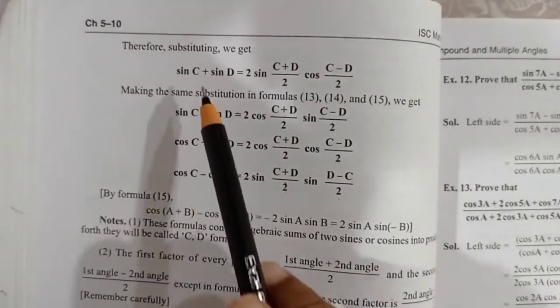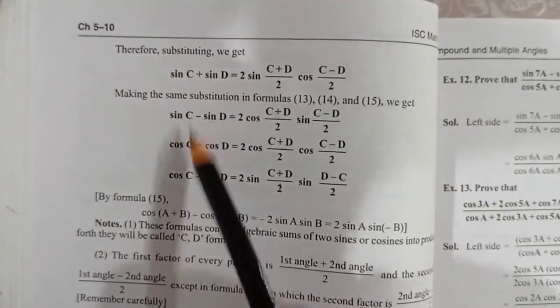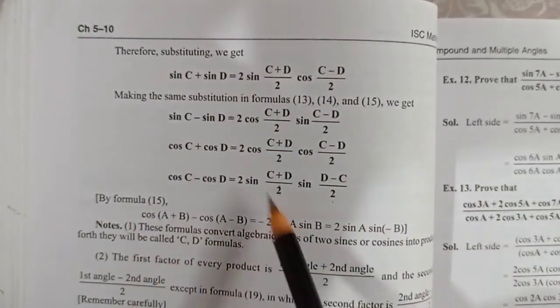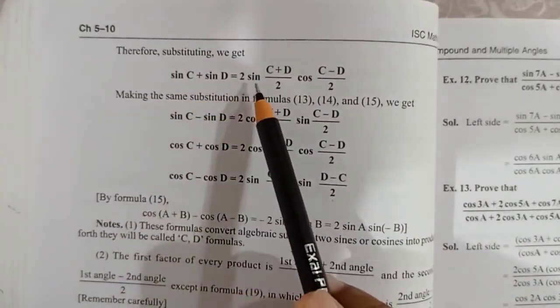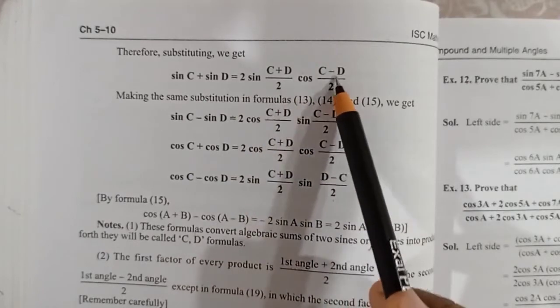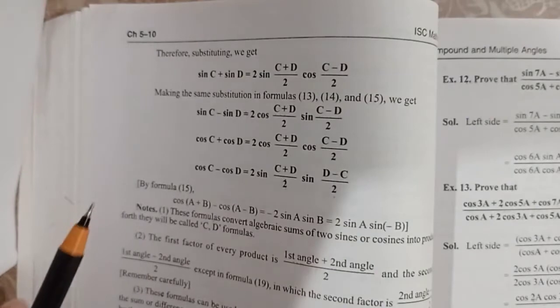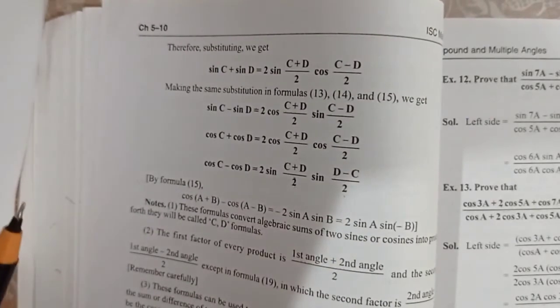Understand? Here we convert the sum or the difference into product. Here this is product. Sin C plus sin D is 2 sin (C plus D by 2) cos (C minus D by 2). Finished? Okay. Study well. Learn all this by heart. Then only you can do problems.